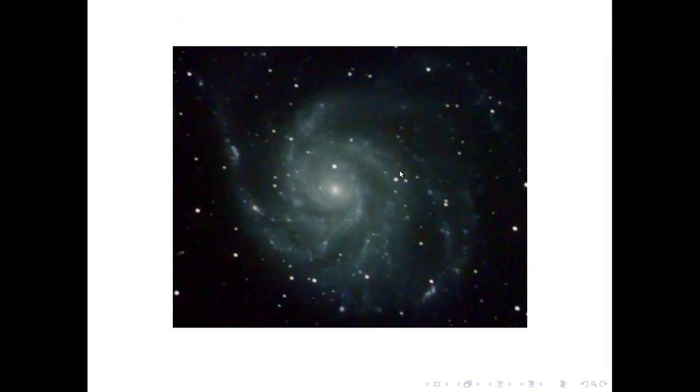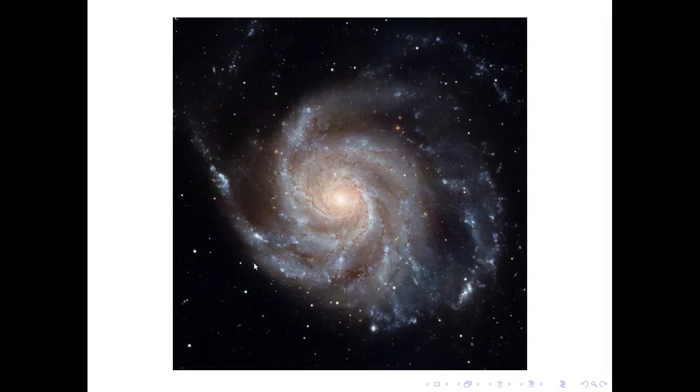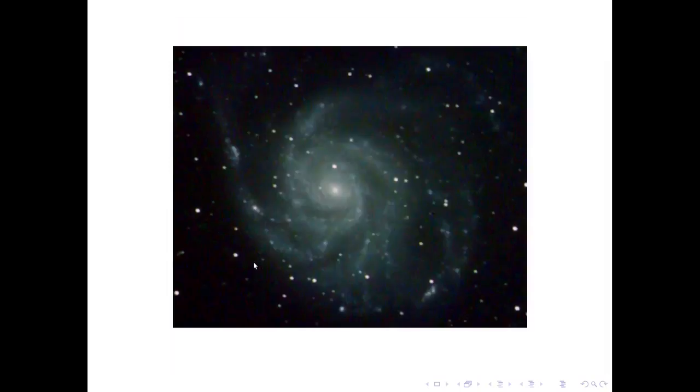Again, same story. Three stars out here. Now we can actually see the advantage of the Hubble Space Telescope, right? These three stars out here, if I put my head really close, I can see that this is three stars, but they are almost the same structure.